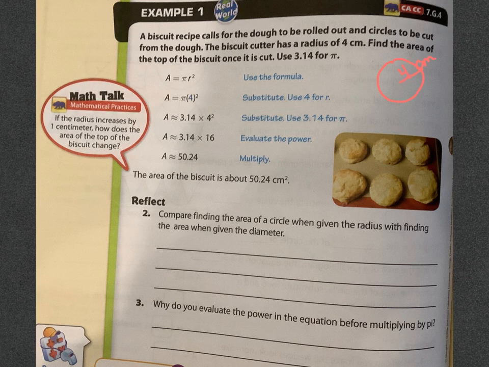And that's all you do. You just plug and play. We take the formula that we'll work on memorizing, area of a circle is A equals pi r squared. And then we plug in the numbers. Pi is always 3.14. Radius, if we've got it, we go ahead and put that in. And then we calculate using order of operations. Exponents come before multiplication. That's it. That's how you do this.